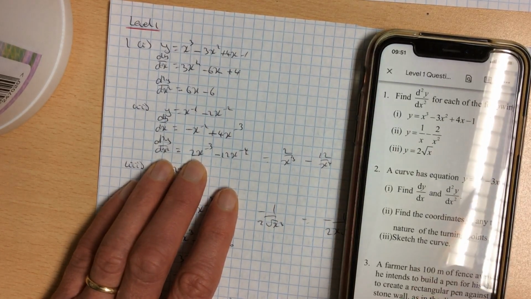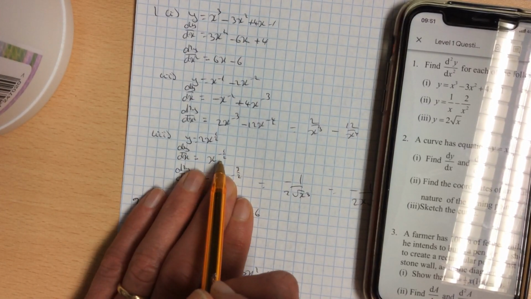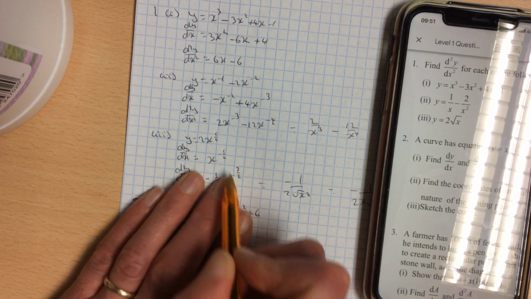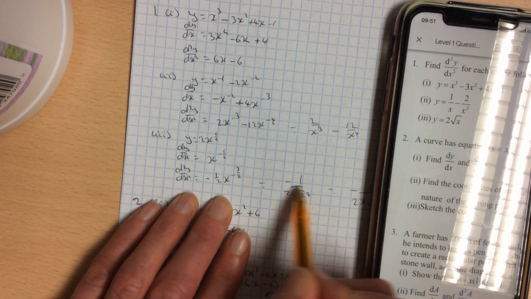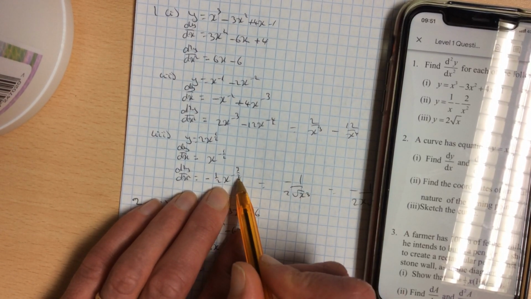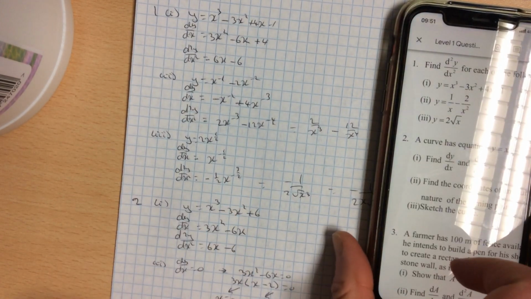Number 3, write that as 2x to the half. Differentiate it. So power goes to front. 2 times the half is 1. Take 1 off. Then differentiate it again. So power to front, take 1 off. To tidy that up, it's minus 1 over 2. That x can go back in the bottom. The bottom of your fraction tells you it's the square root of x and then to the power of 3.